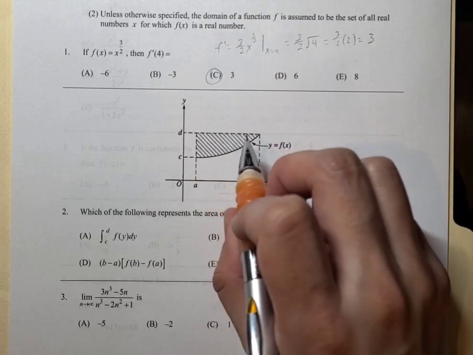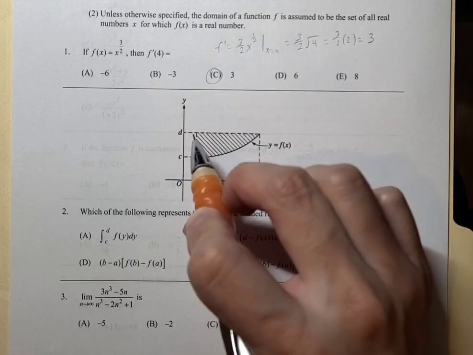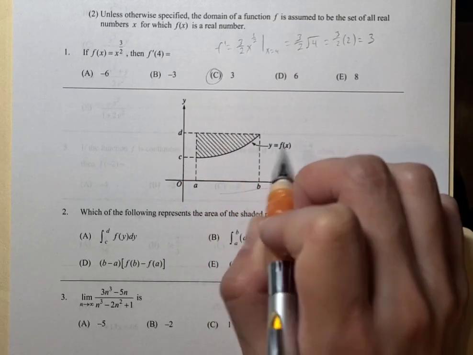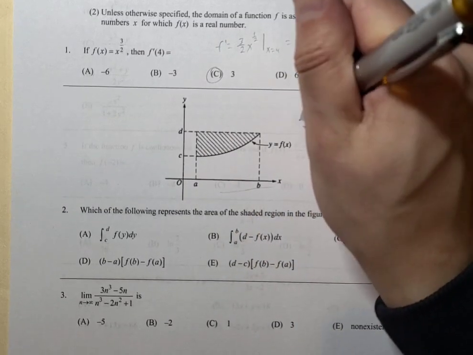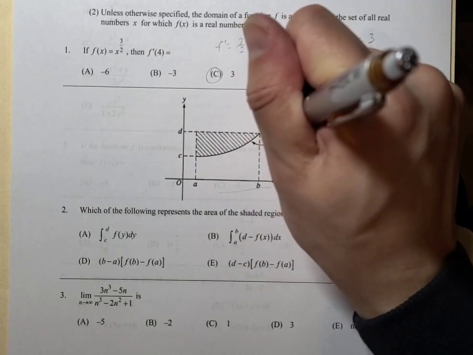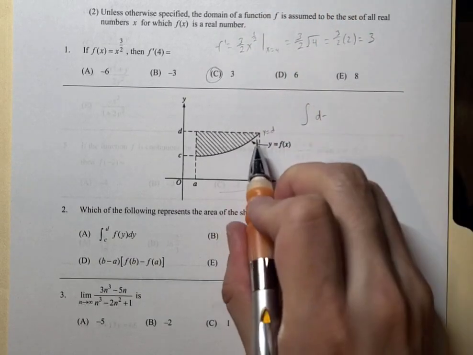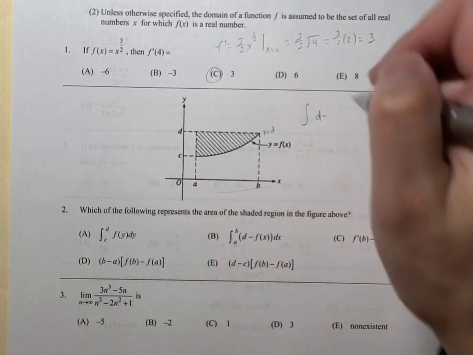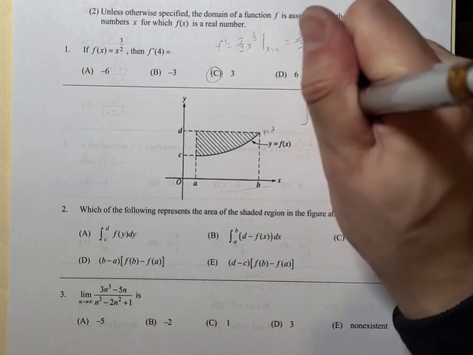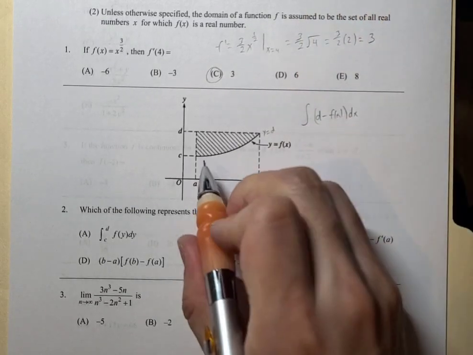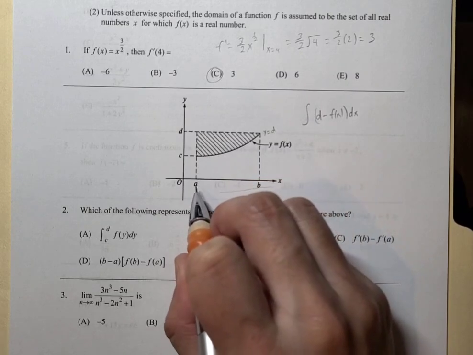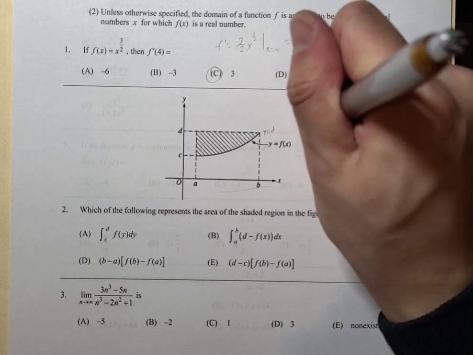It is just d. It's this horizontal line d. Y is equal to d. So it's upper curve minus, what's the lower curve? It's f of x.